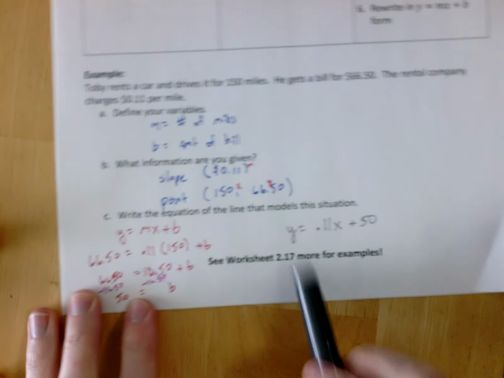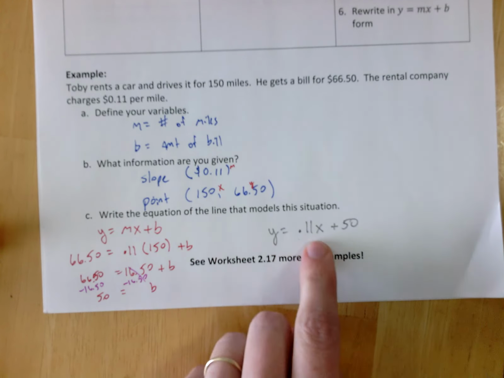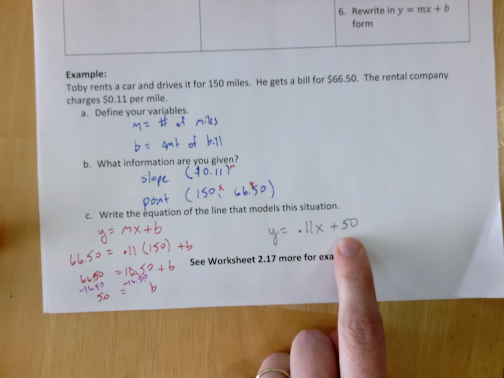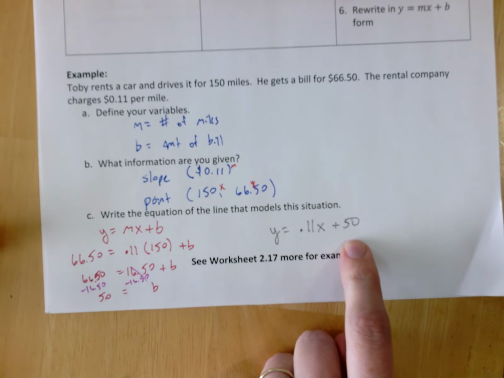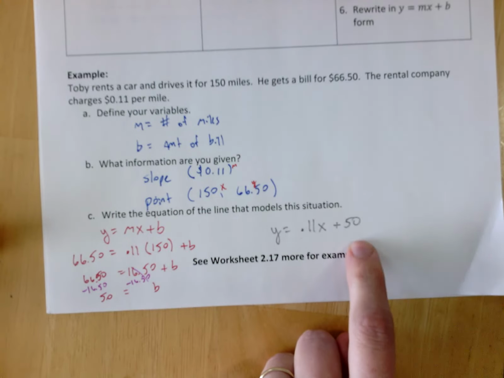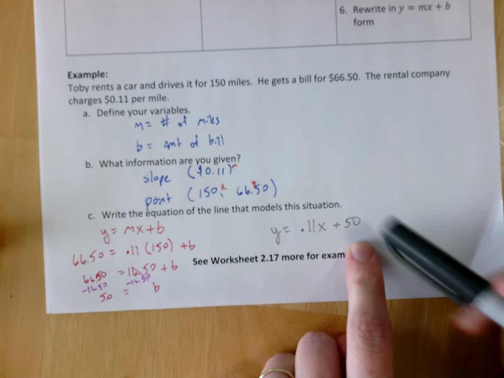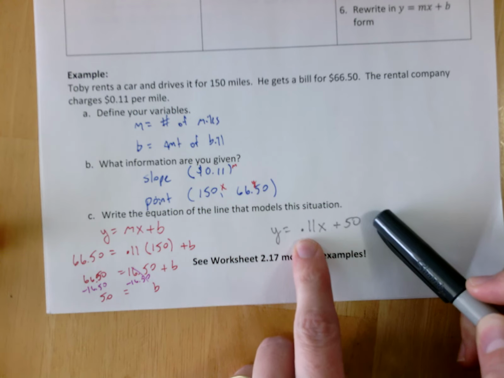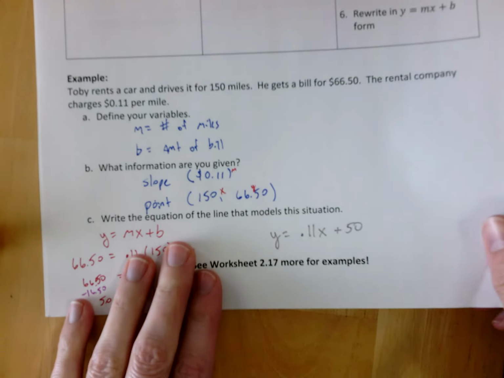Now, just as a side note, this equation, what does this mean? Well, this is telling me that I'm spending 11 cents per mile, and that 50 at the end, that's my starting amount, right? So what that tells me is that when he rents this truck, they charge him $50 to rent the truck, and then he has to pay 11 cents per mile. Okay? All right, so that's kind of our first example.